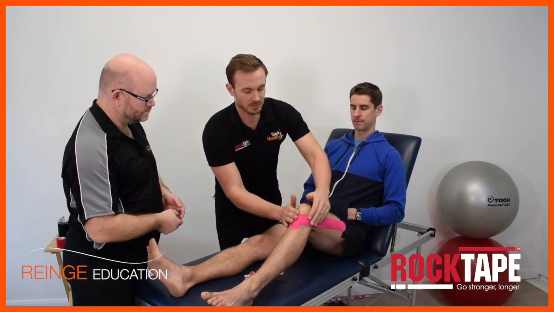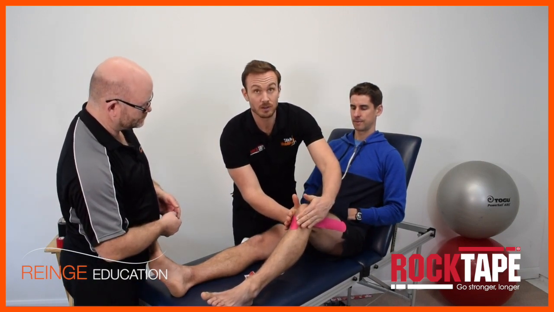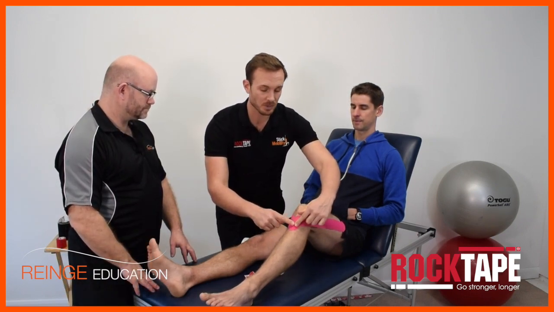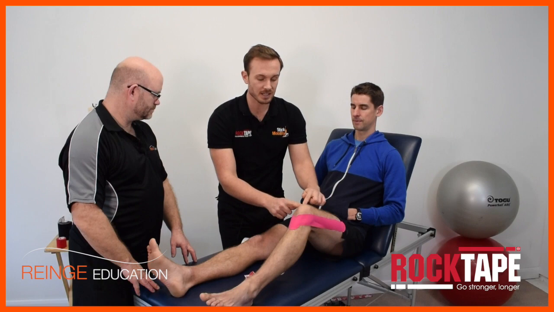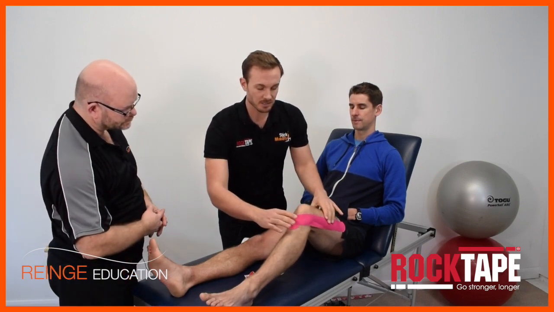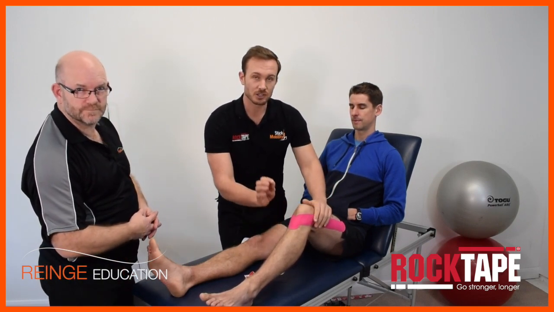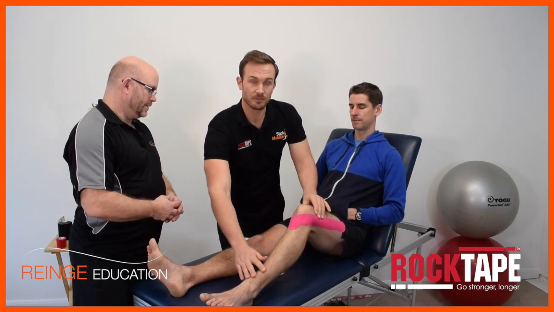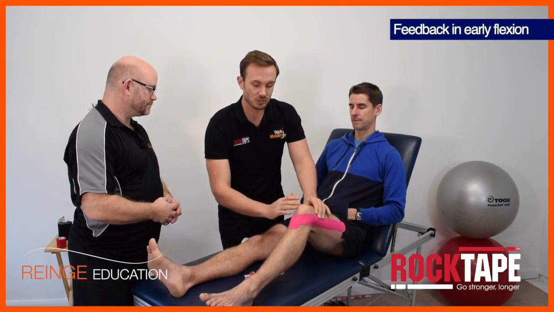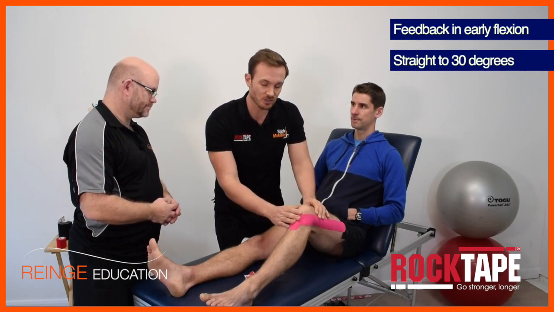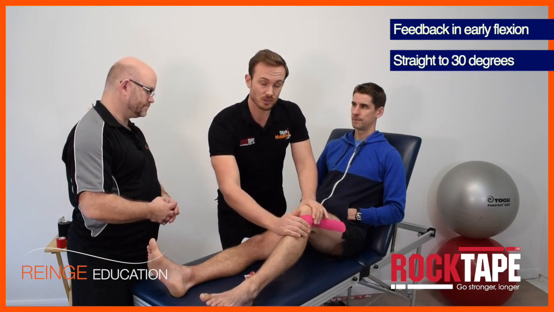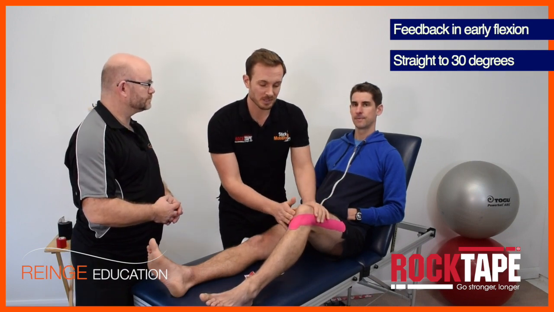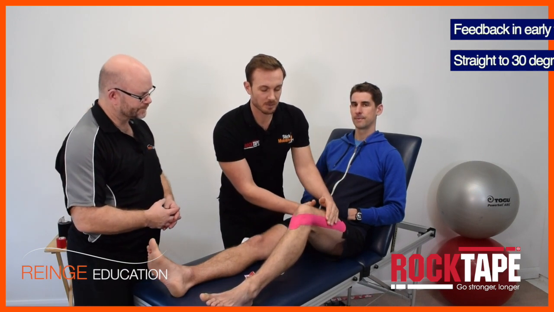All right, so the tape there is coming medial to lateral, in quite a linear sense, rather than the wraparound technique that we've done in one of the other videos. This is because it's designed to provide sensory feedback during a specific range of motion, which is early flexion of the knee. It's flexion from straight towards about 30 to 40 degrees, when the ACL is thought to be most involved in knee stability, both mechanically and proprioceptively as well. So that's why we're coming around here.